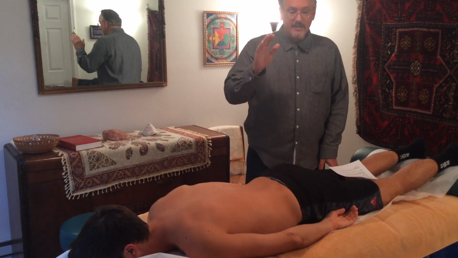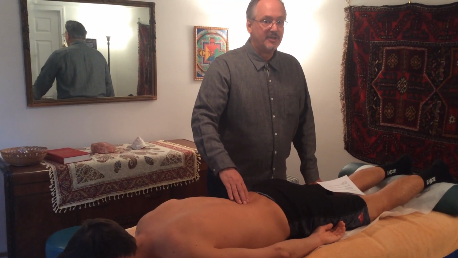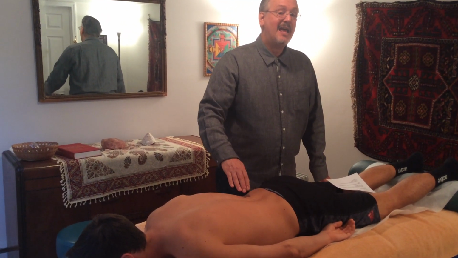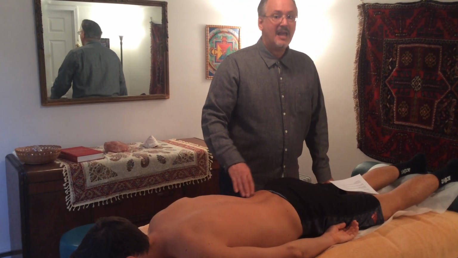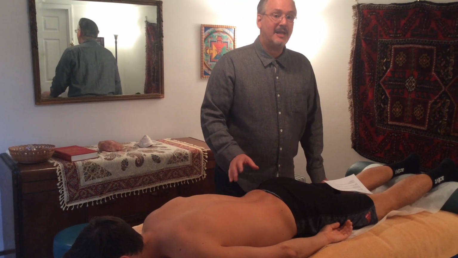And also, lots of people who have bulging discs don't only have a bulging disc. They have a bulging disc and active trigger points. And they have active trigger points and shortened, tight muscles.